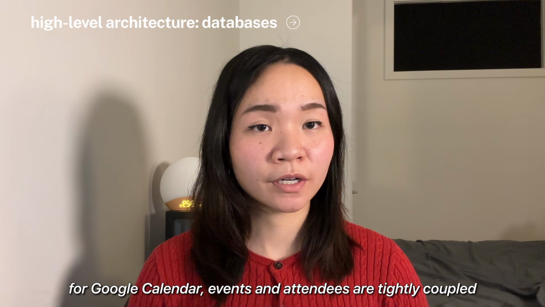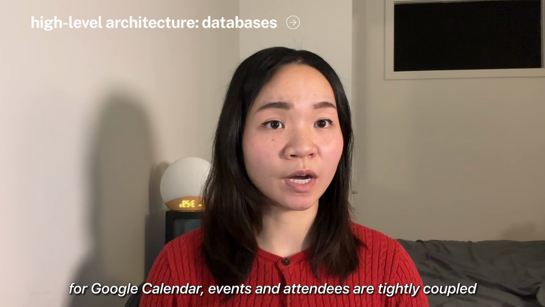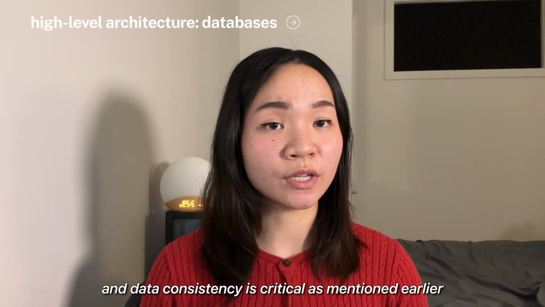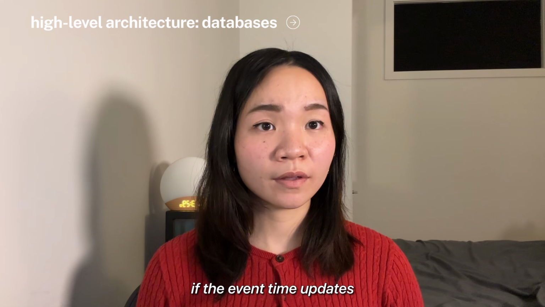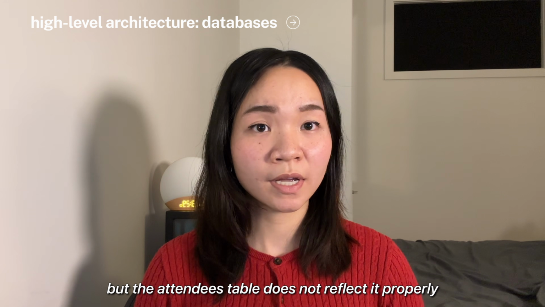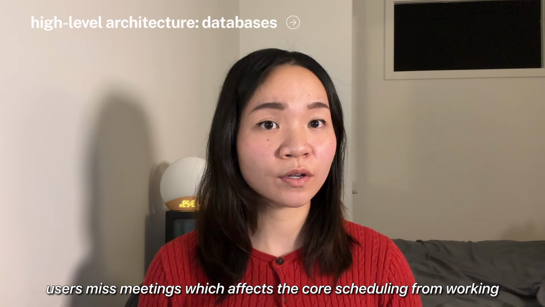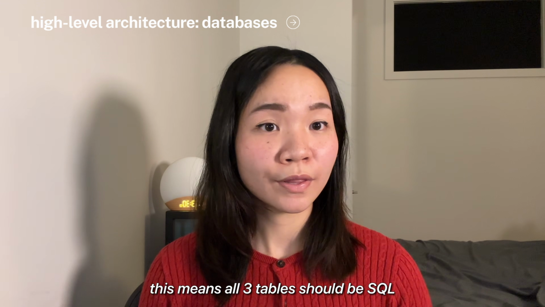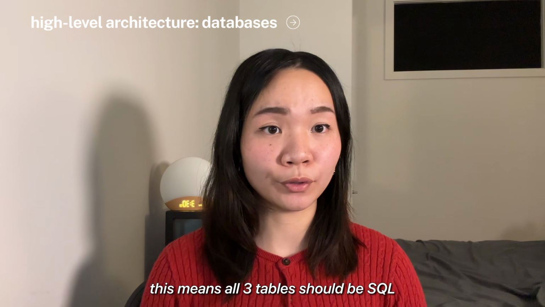For Google Calendar, events and attendees are tightly coupled, and data consistency is critical, as mentioned earlier. If the event time updates but the attendees table does not reflect it properly, users miss meetings, which affects the core scheduling product from working. This means all three tables should be SQL.